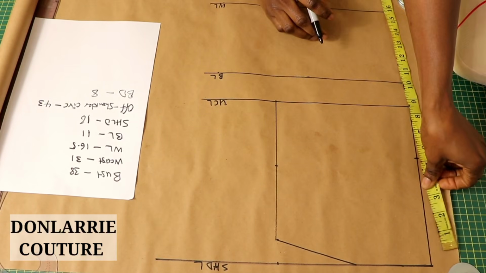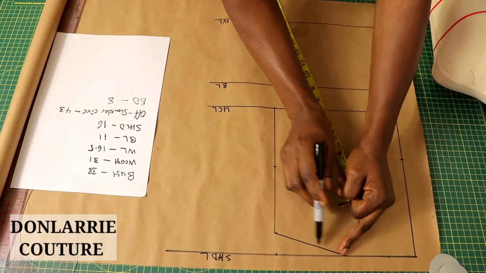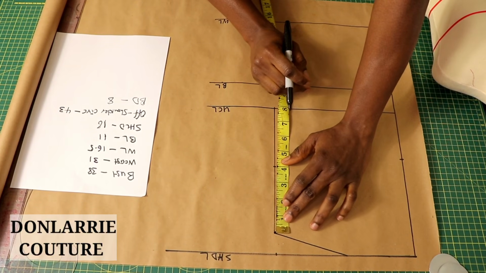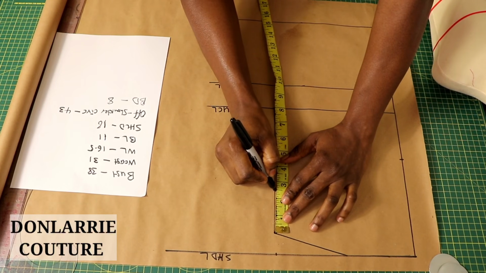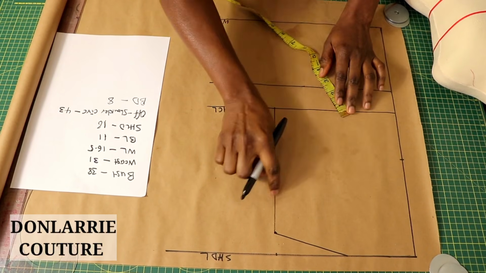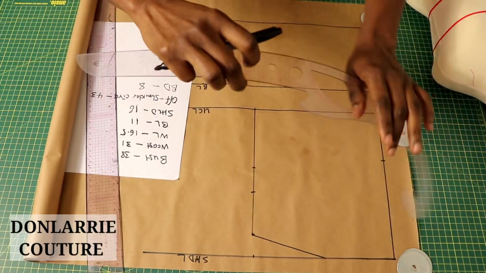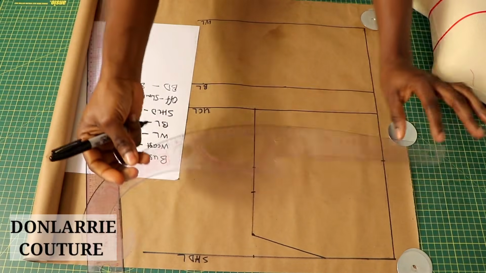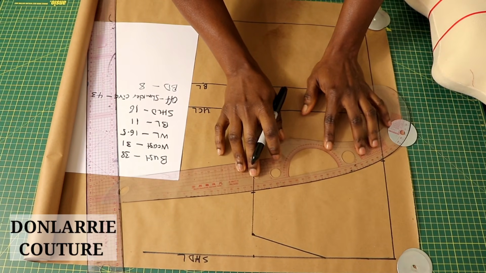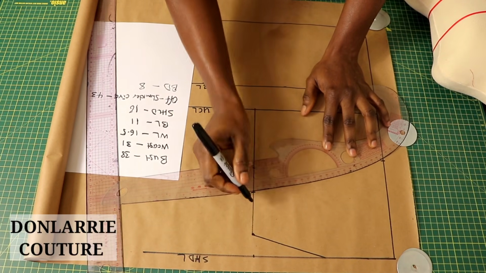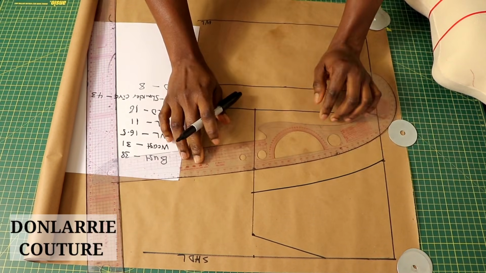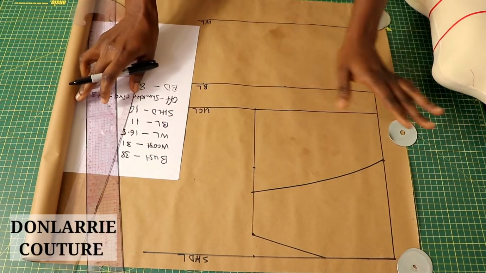So once you've marked that 6 inches, then you come to your shoulder seam line. This is our shoulder seam line, and from this tip of the shoulder you're going to be measuring 2.5 inches like that. So once you've measured 2.5 inches, then you can connect the neckline. Depending on the neckline you want, you can make it a round neckline, you can make it anyhow you want it. So for this tutorial I'll be drafting a sweetheart neckline. So you can see the way I'm placing my French curve like this, depending on the type of neckline you want.